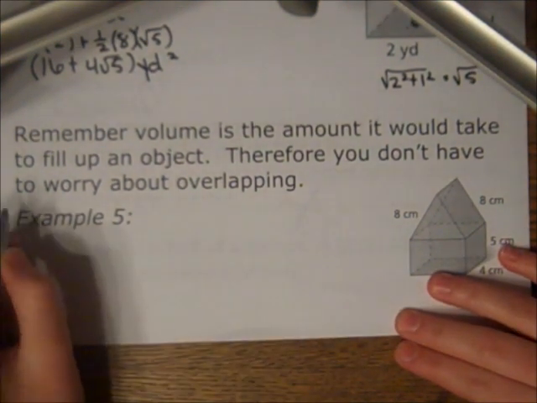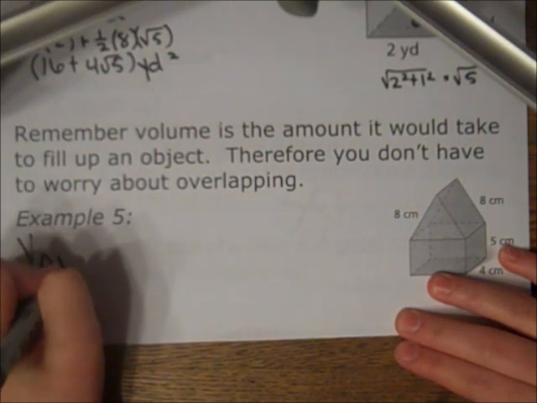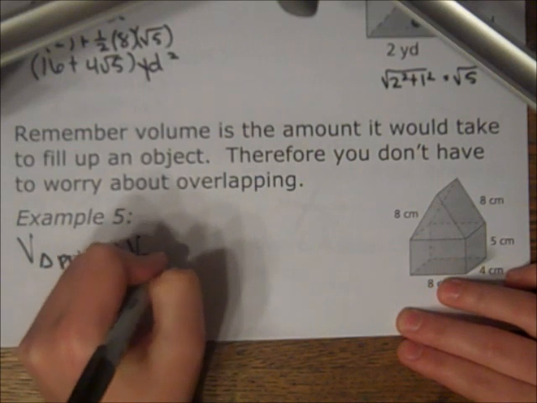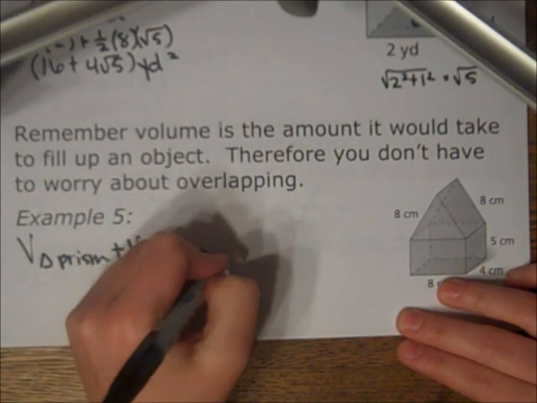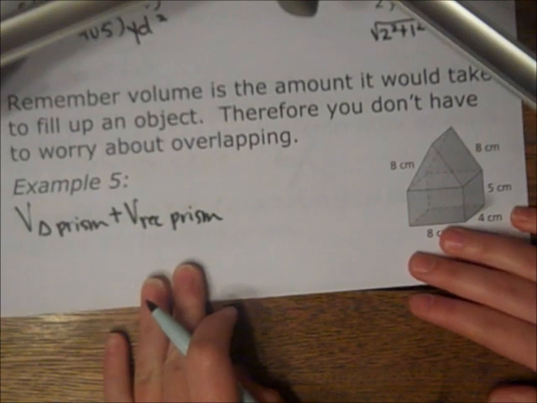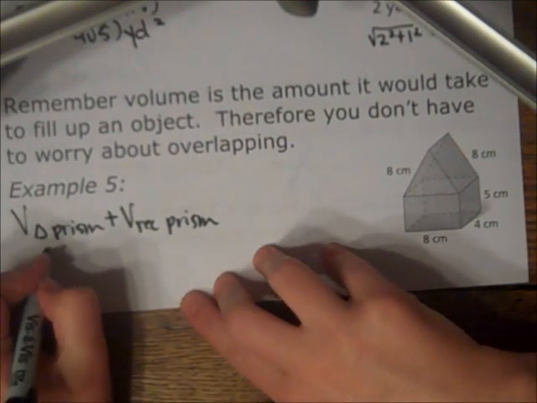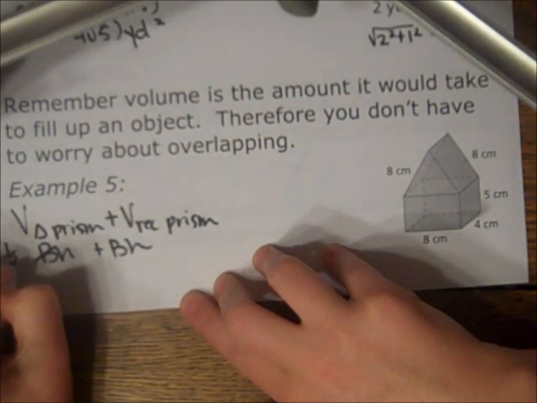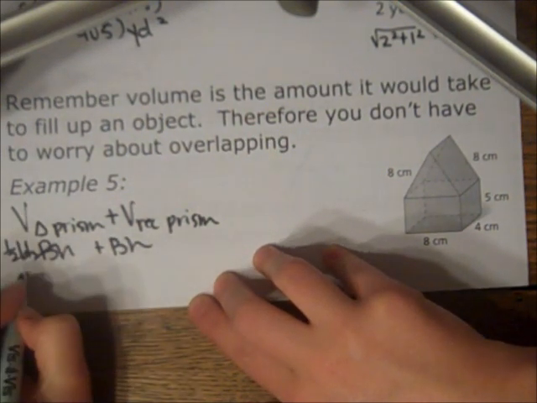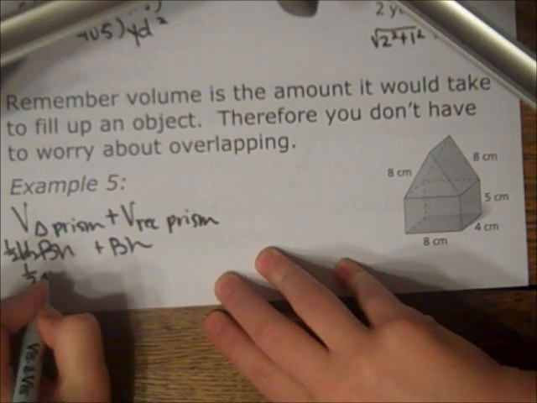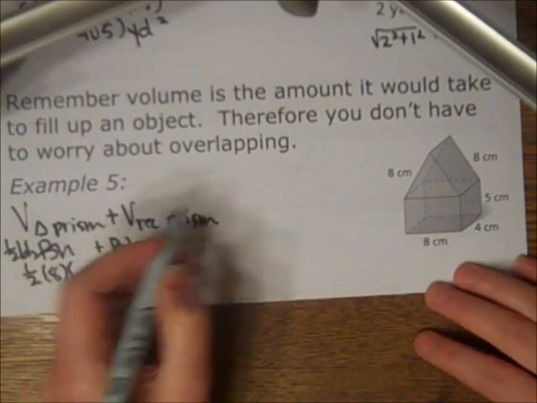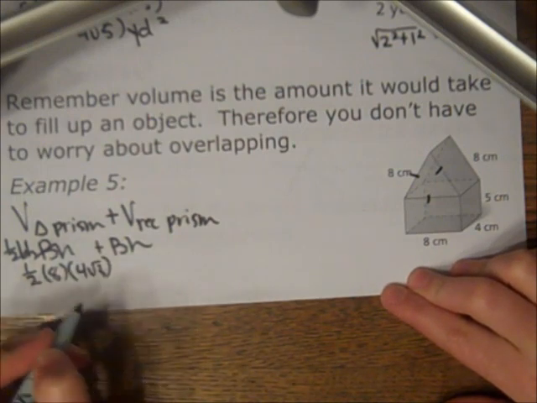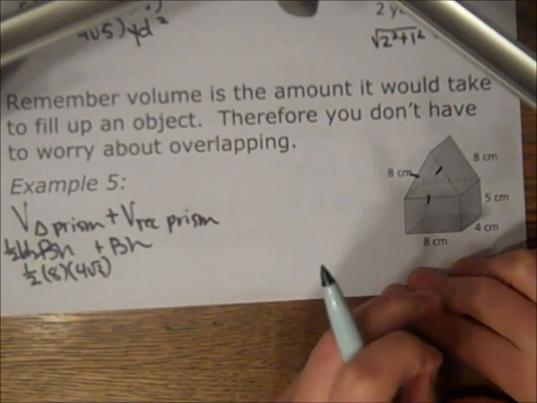So all I'm going to do here is I'm going to do the volume of the triangular prism, and then I'm going to add the volume of the rectangular prism. Just that easy. Okay, so this is BH plus another BH. So this B is 1/2 BH. So 1/2, the base is 8. This is an equilateral triangle, 8 by 8 by 8. So the height is 4 times the square root of 3. The height of the triangle, that is.